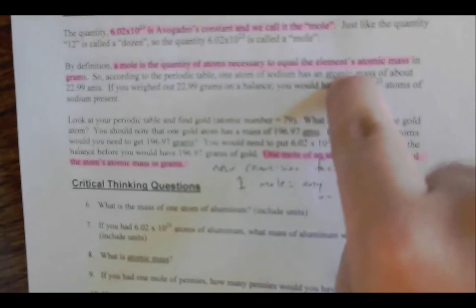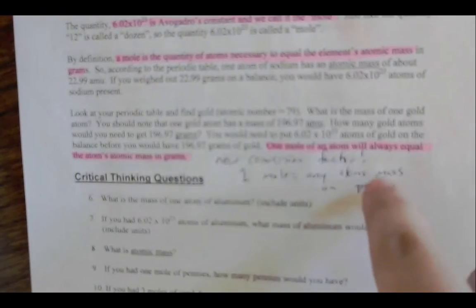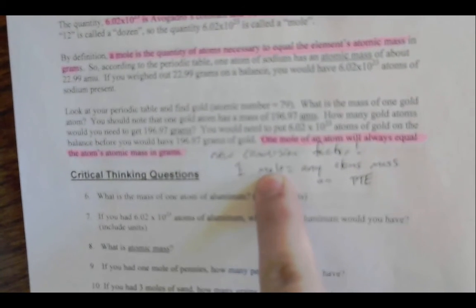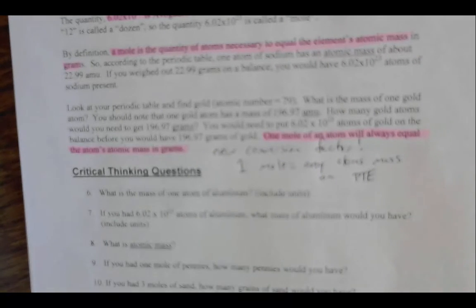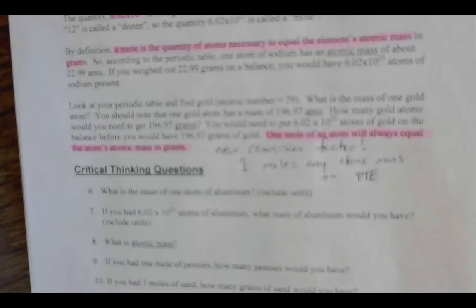So then that actually gave us another conversion factor. So down here I have a new conversion factor. This conversion factor is 1 mole equals any atom's mass on the periodic table. So in this paragraph right here, it tells us that gold has a mass of 196.97 grams. To reach that mass, you would need 6.02 times 10 to the 23rd atoms of gold, which is also equal to 1 mole.